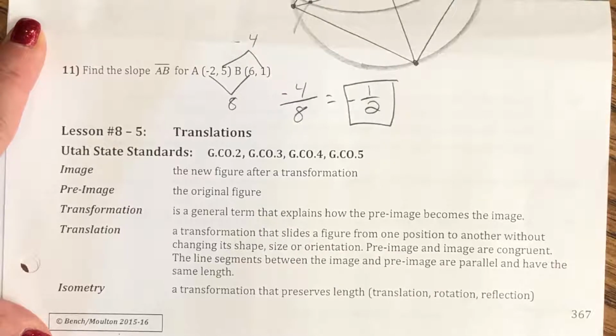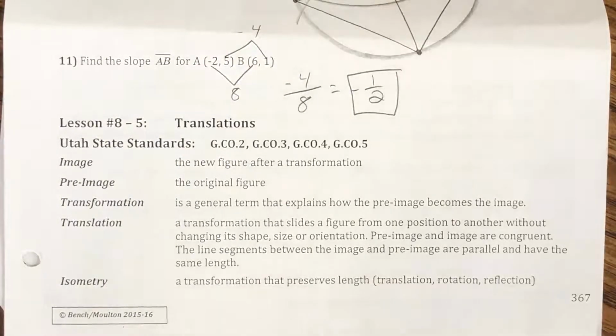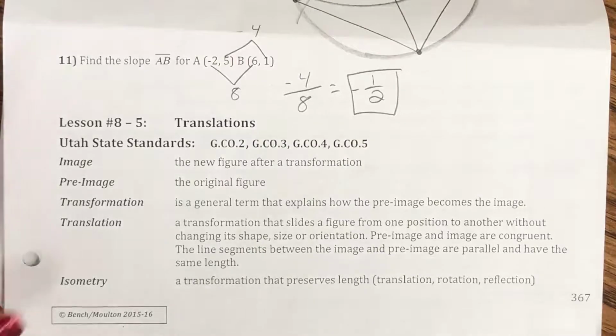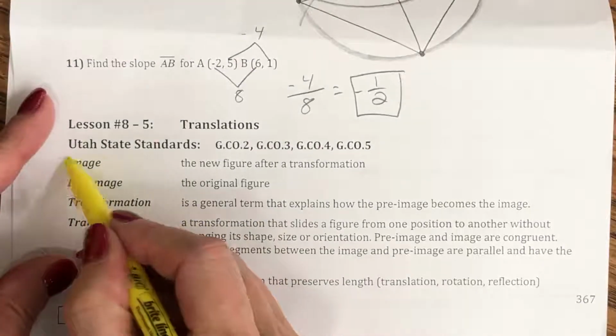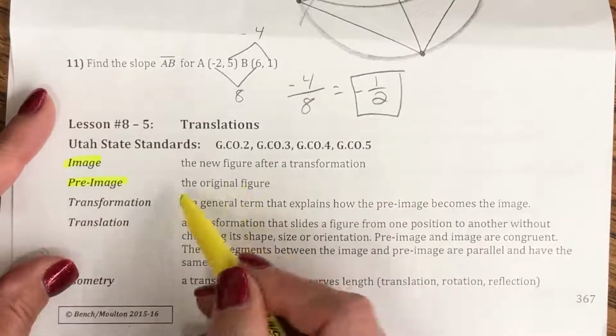This is the video lesson for number 8-5. Today we're talking about translations. We have some definitions that we need to remember from 8th grade. The first one is the image. This is the new figure after a transformation. The pre-image is the original figure.